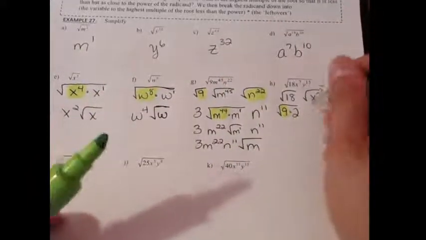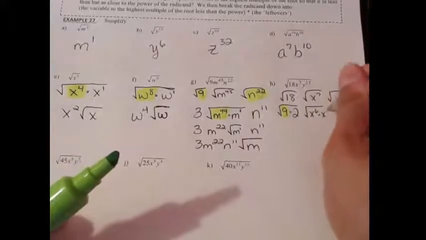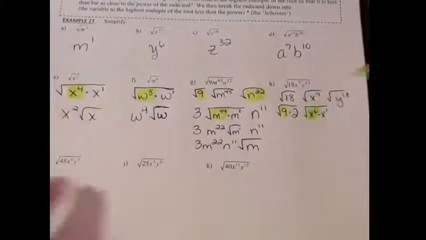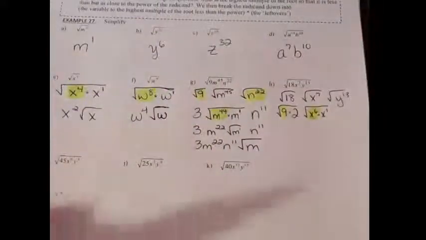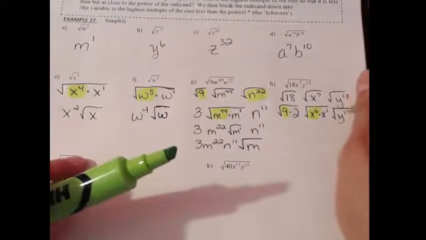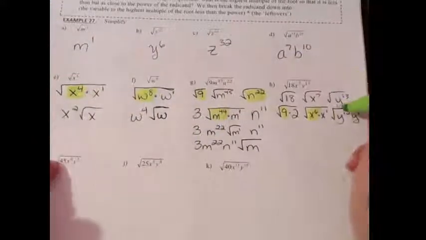I know that square root of x to the 7th can break down into x to the 6th times x to the 1st, where x to the 6th is my perfect square. And then lastly, I know that square root of y to the 13th can break down into y to the 12th times y to the 1st, where y to the 12th is my perfect square.